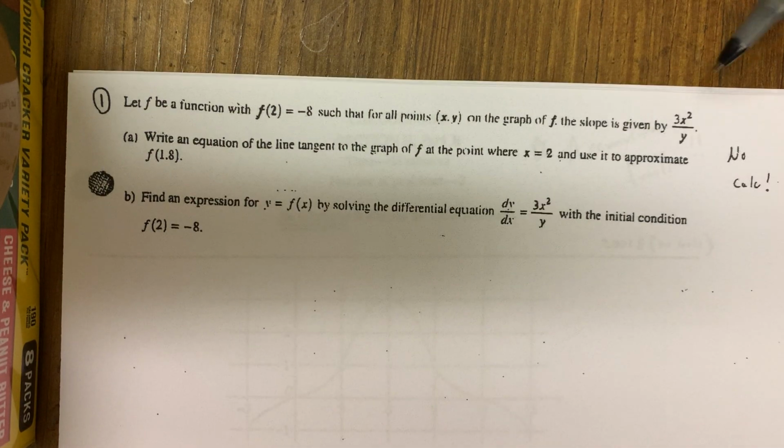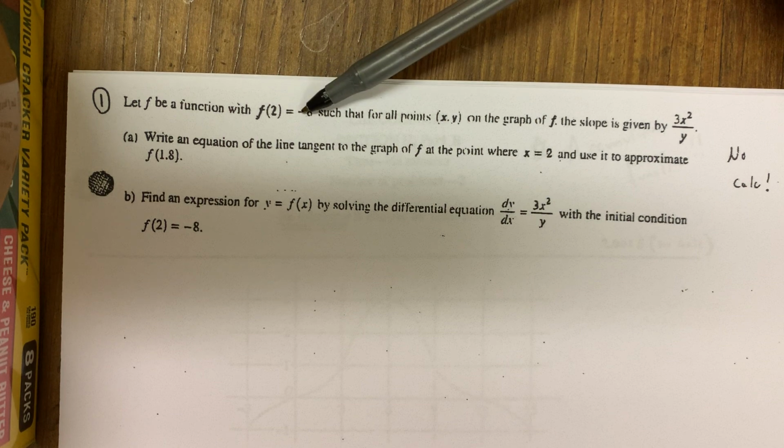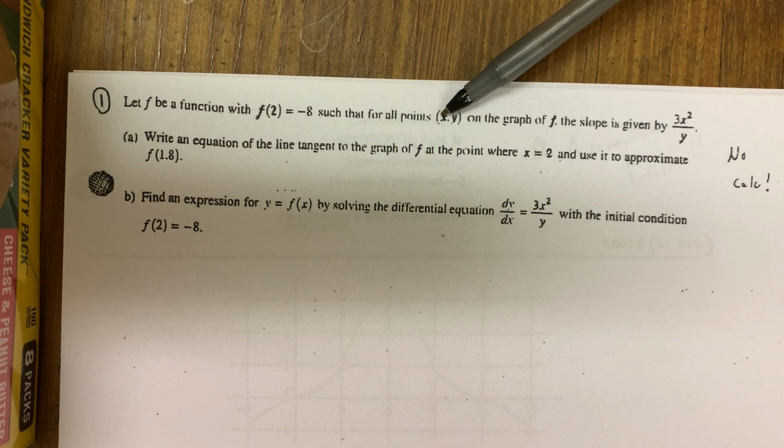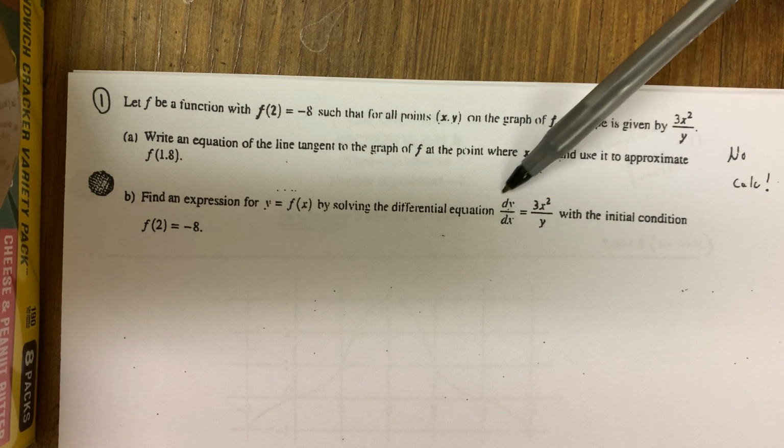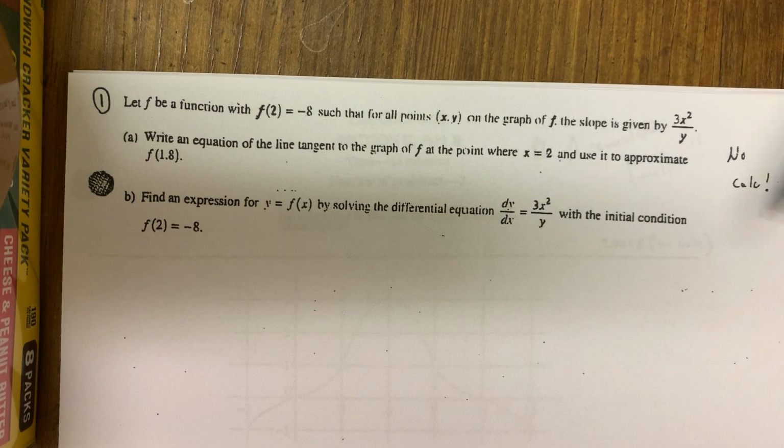So let's do this one right here. Let f of 2 equal -8, such that for all points (x, y) on the graph of f, the slope is given by this expression right here. So they give you the slope. They're telling you that dy over dx equals that. Just because they said the slope is given by that and didn't write dy over dx equals, come on, you should be able to handle that. They tell you later on, by the way, what dy over dx is equal to. So sometimes they give you hints a little further into a problem.